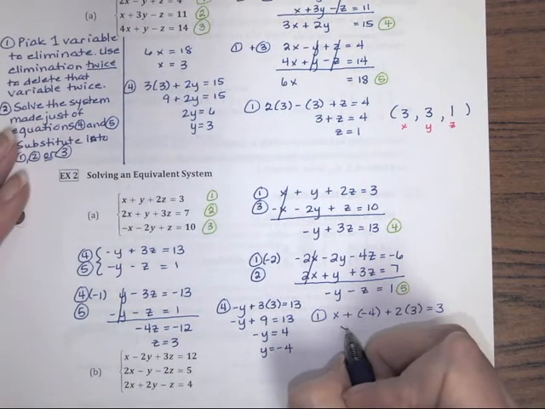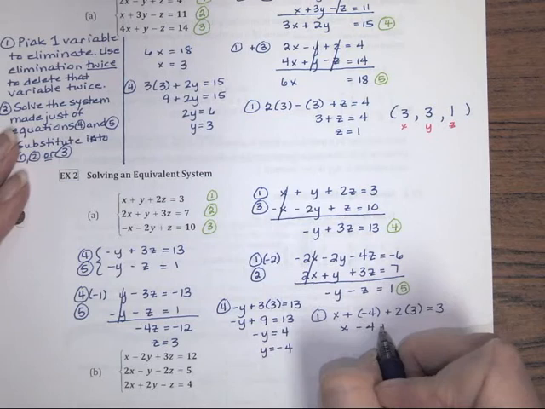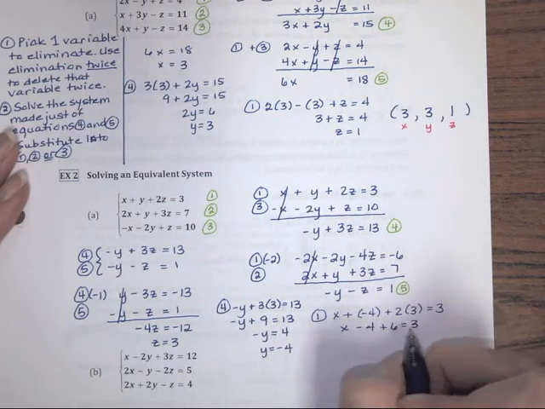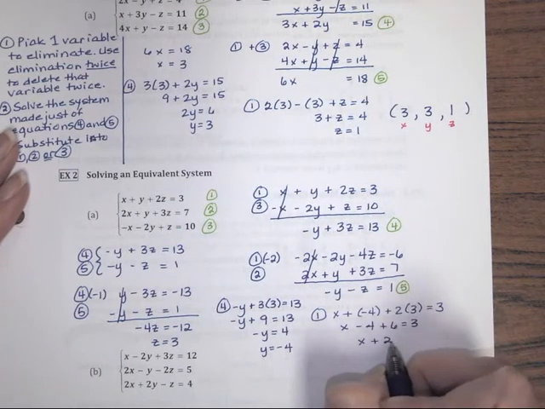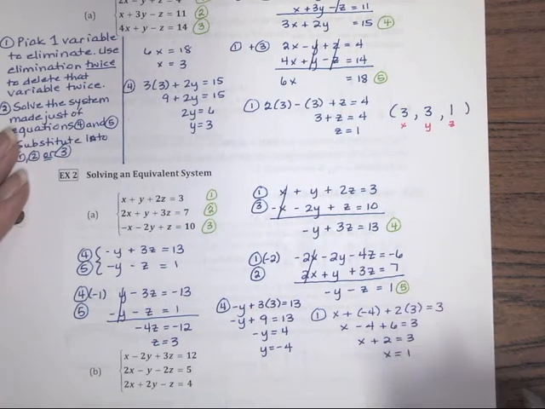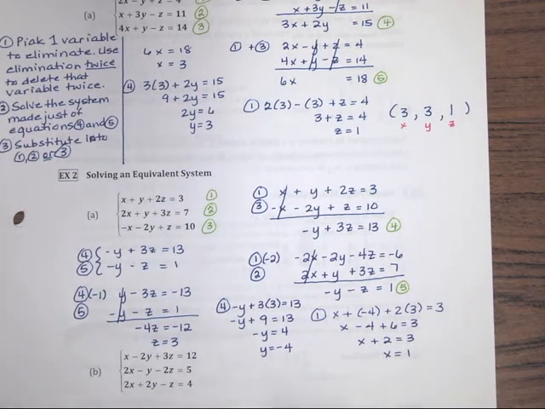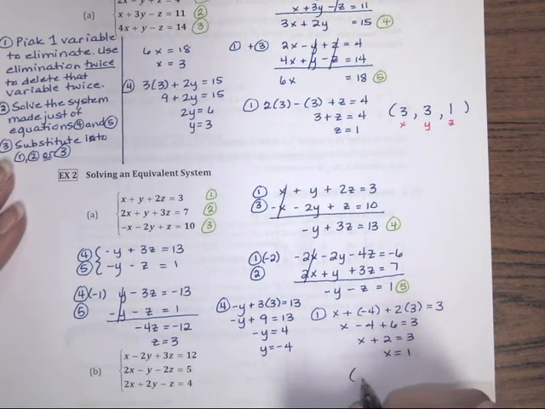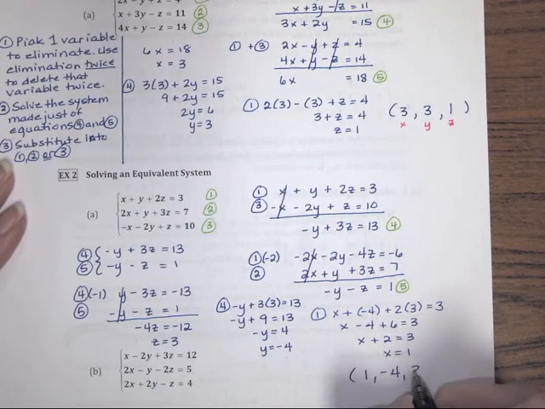So I have x minus 4 plus 6 equals 3, gives me x plus 2 equals 3. Subtract 2 on both sides, gives me x equals 1, and we're done. All we have to do, write our answer, x, y, z.